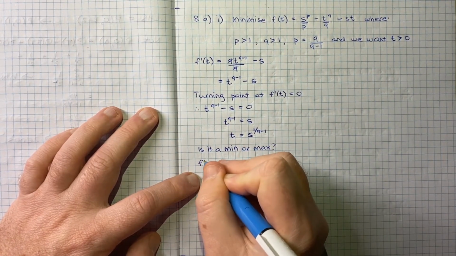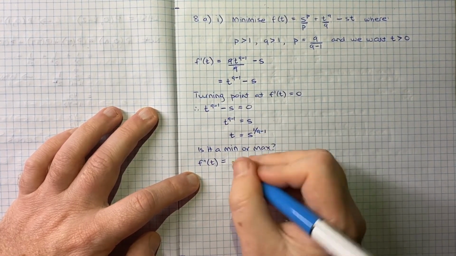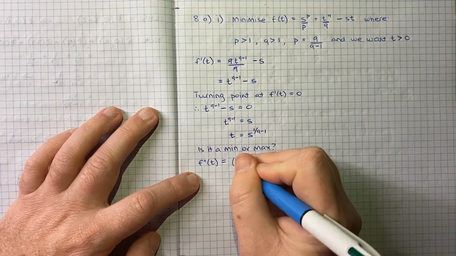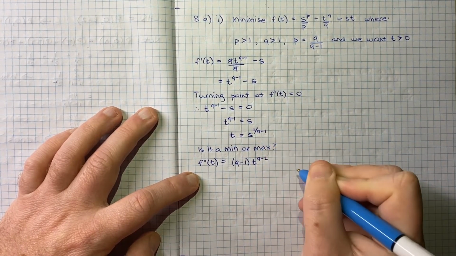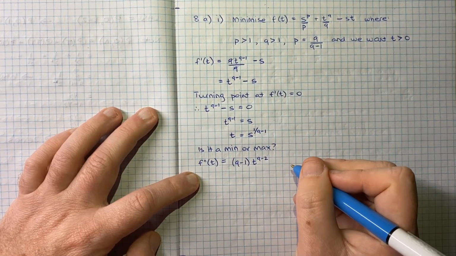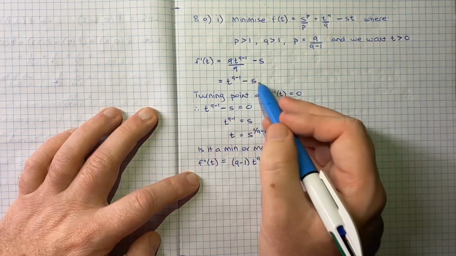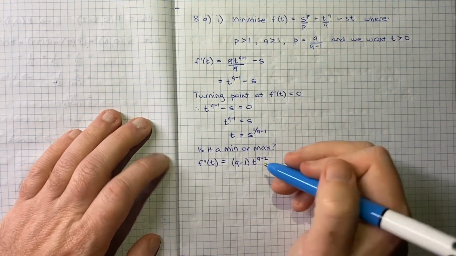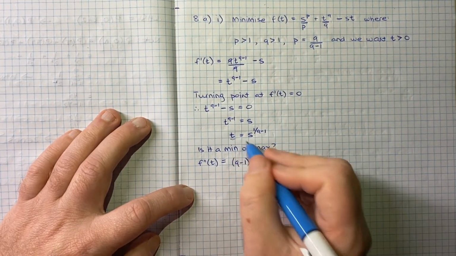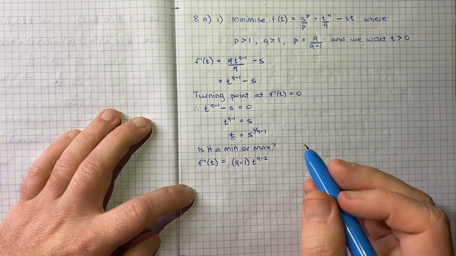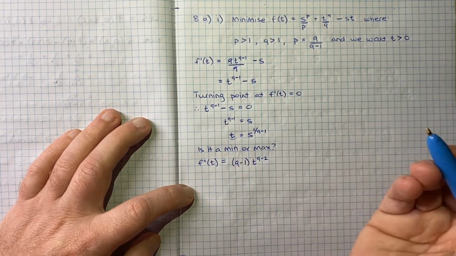So f double dash t would be, we bring down this exponent, so we'd get q minus 1 t to the q minus 2, and then this s would disappear because we're differentiating with respect to t and it's just a constant again. Now what we want to do is find f double dash at this value of t and see if it's positive, then we have a minimum turning point, and if it's negative, we'd have a maximum turning point.